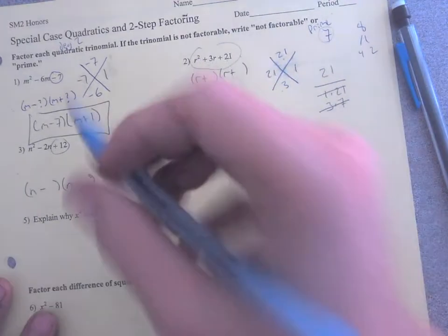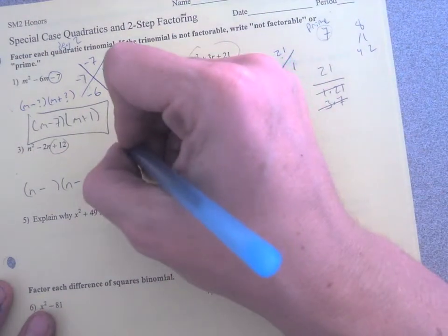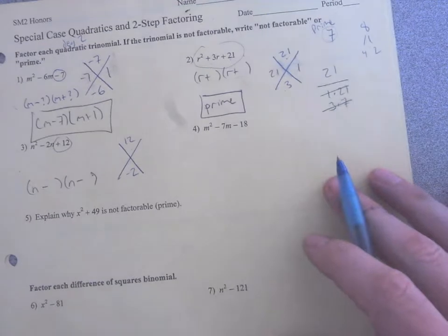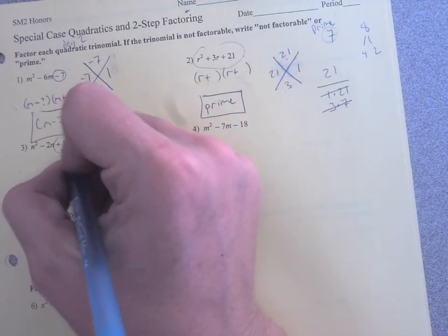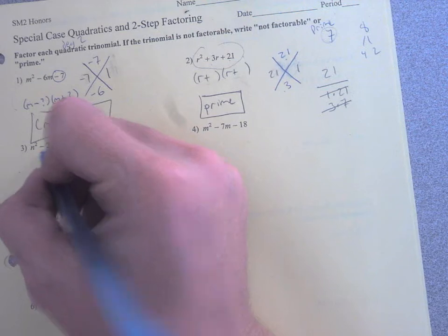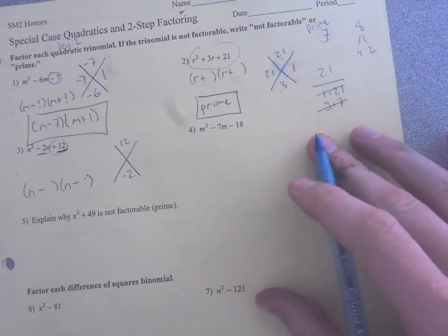So now we're going to set up our little cross guy here. We'll put a 12 on the top and a negative 2 in the bottom. And I mean, we know this from last week, but we're just looking for factors of 12. These numbers that we're looking for have to multiply to 12, and they have to combine to give me a negative 2, and we know they're both negative. Okay, so let's try some stuff.